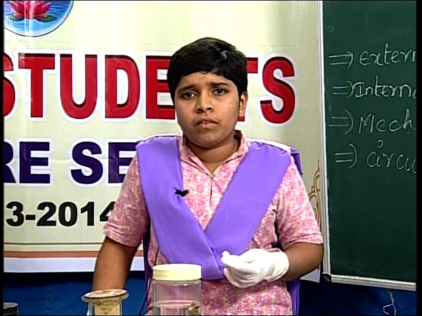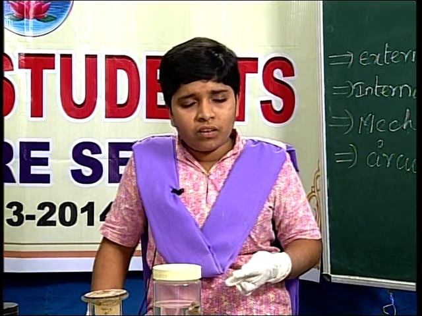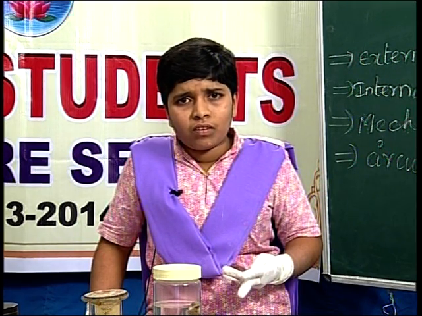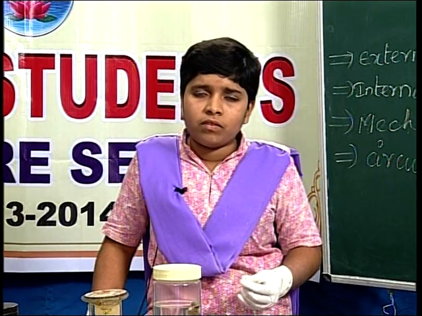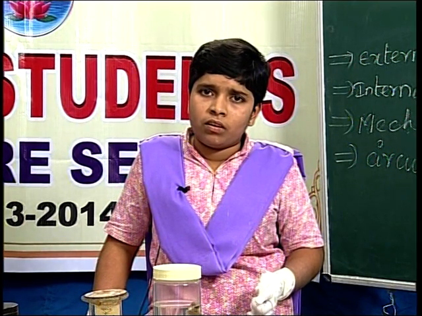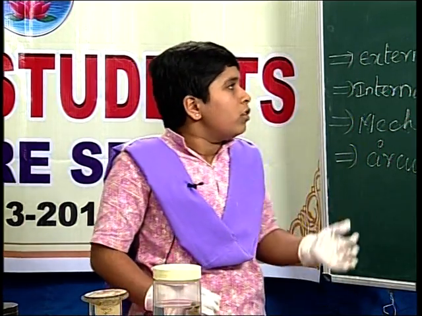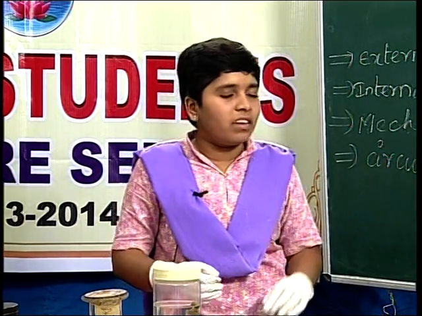Which blood vessels bring deoxygenated blood from the walls of the heart to the right auricle? Superior and inferior vena cava bring the deoxygenated blood from the different body organs to the right auricle.